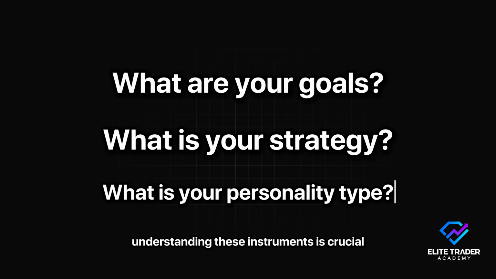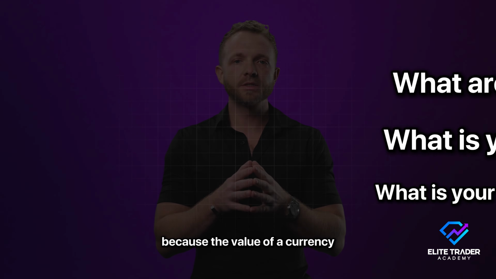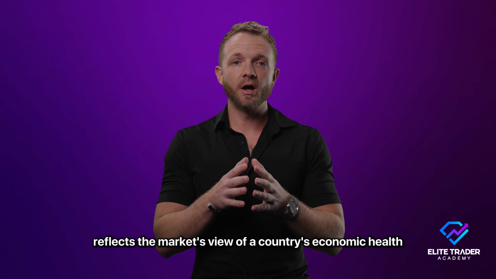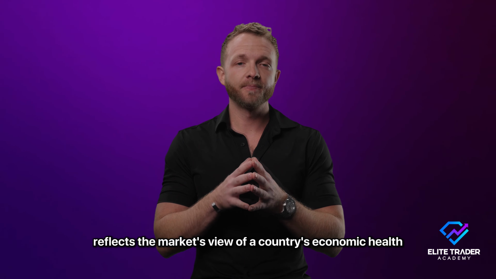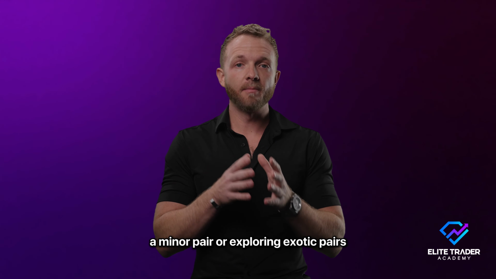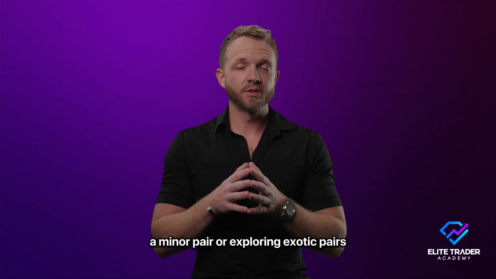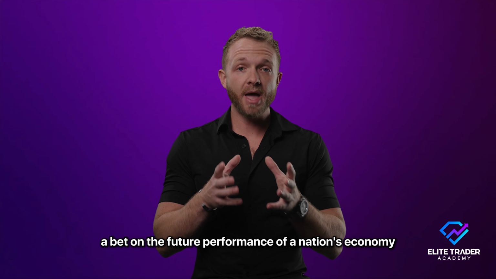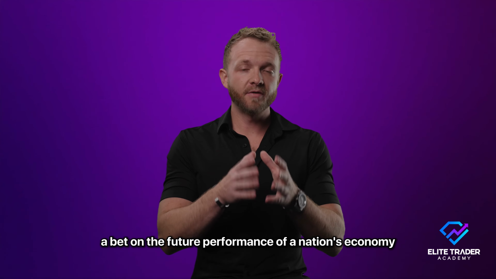Understanding these instruments is crucial because the value of a currency reflects the market's view of a country's economic health. Whether you're trading a major pair, a minor pair, or exploring exotic pairs, you're essentially placing a bet on the future performance of a nation's economy.